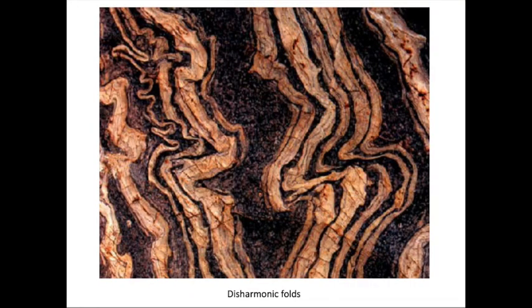Here's an example of some disharmonic folds. So there's folding of this layer at a different wavelength than that little layer in there. So this layer is probably thinner, so it's a little bit weaker.